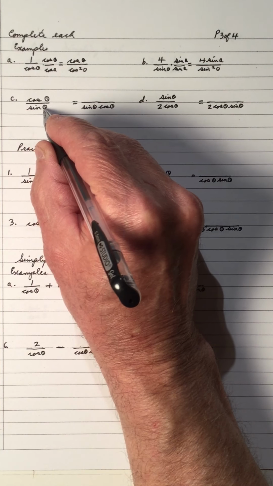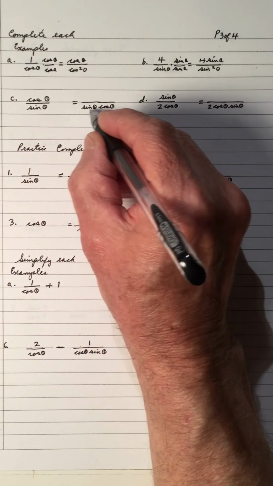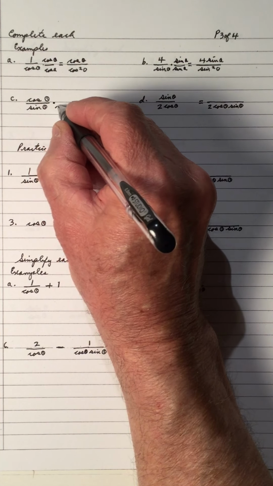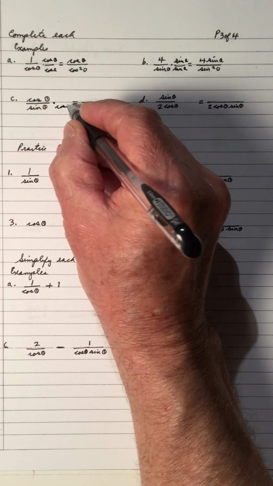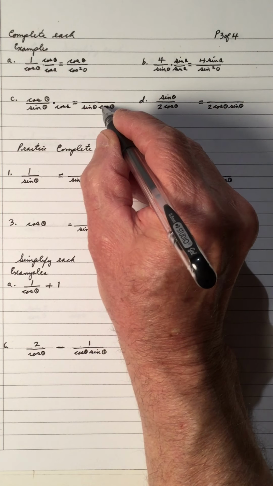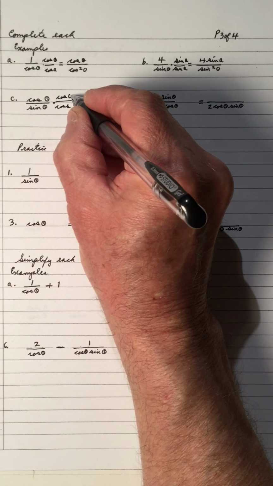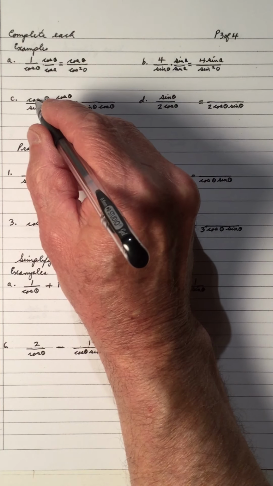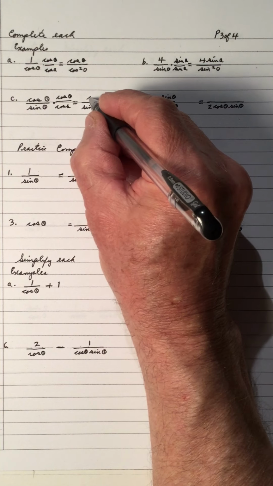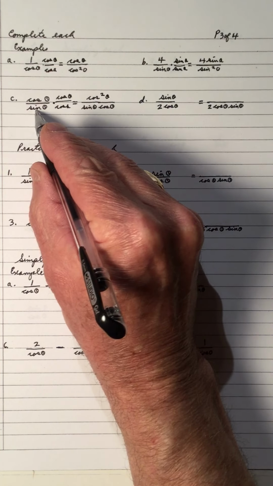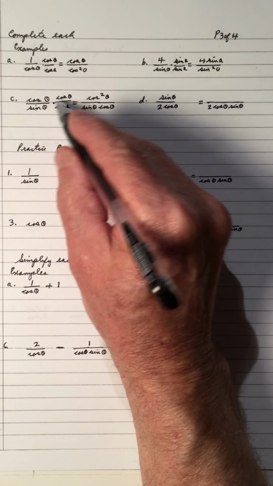So I have a sine on the bottom here, sine theta. I have a sine theta cos theta, so that means this sine is multiplied by cos theta in order to have this expression. That means I multiply the numerator by cos theta. So cos theta times cos theta gives me cos squared theta. And sine times cos is sine cos.